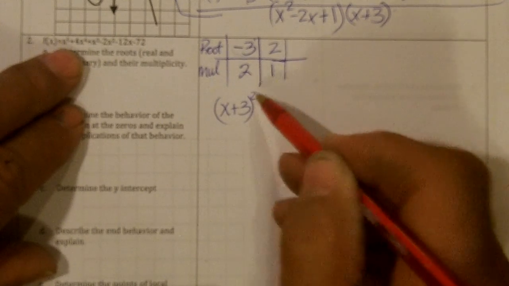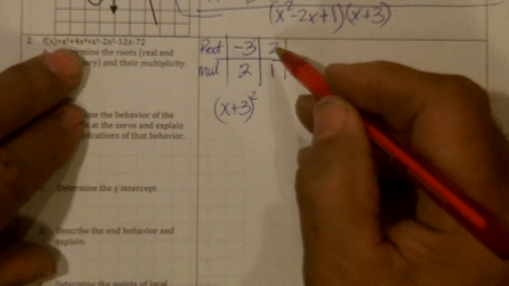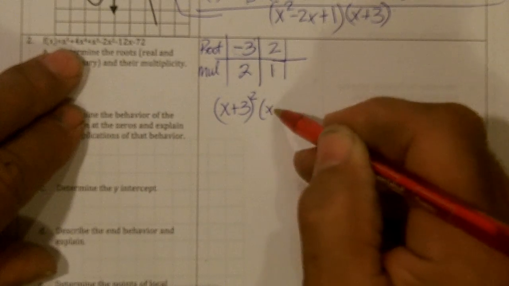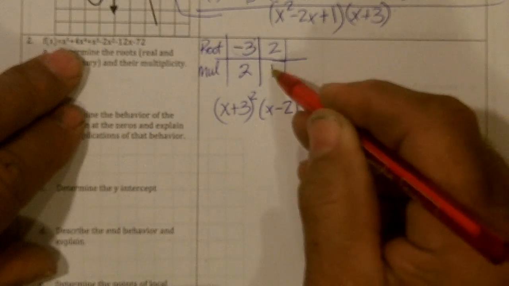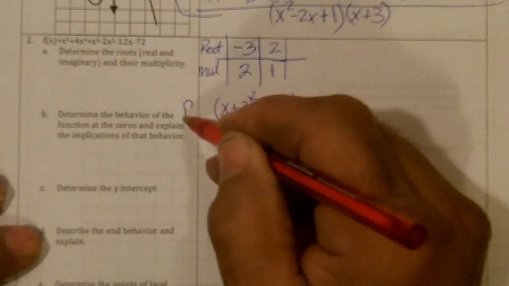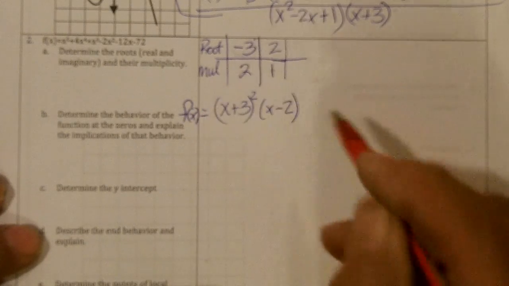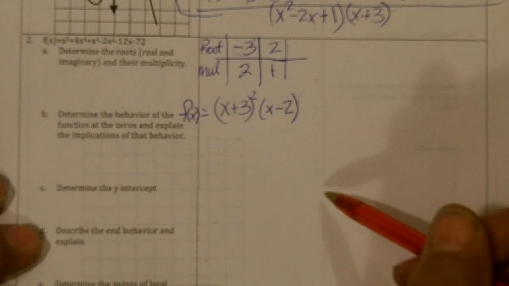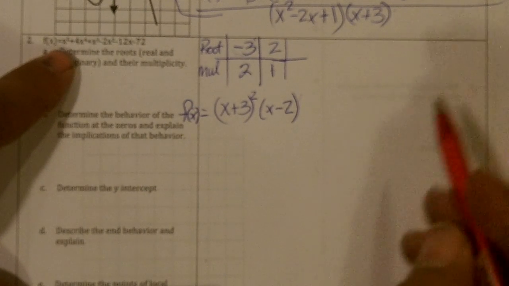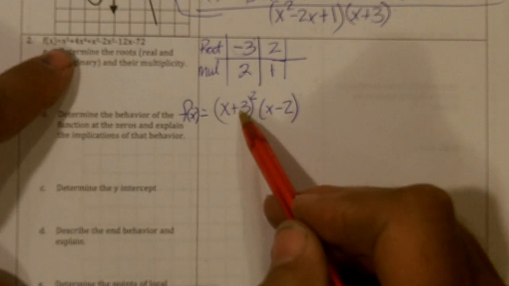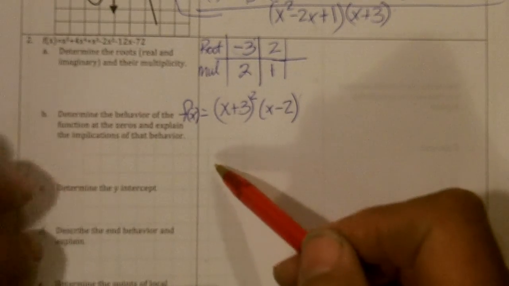We think that's a factor twice. We think +2 is a root, so x minus 2 would be a root once, a factor once. So f of x in factored form would have this, and there's something else here. And to get to that, I'm going to use synthetic division. I could use long division and divide x plus 3 into this and then x plus 3 into this.